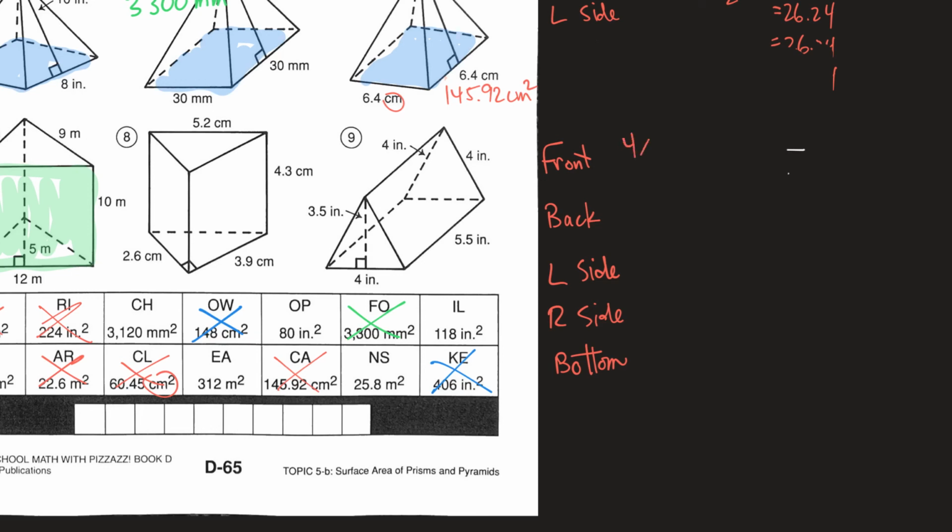It's 4 times 3.5 divided by 2. I believe that's 7. I'm pretty sure. And the back's going to have the same area. The front here, this triangle, and the other triangle, they're going to have the same area. So this is also 7. All right, that was pretty easy.